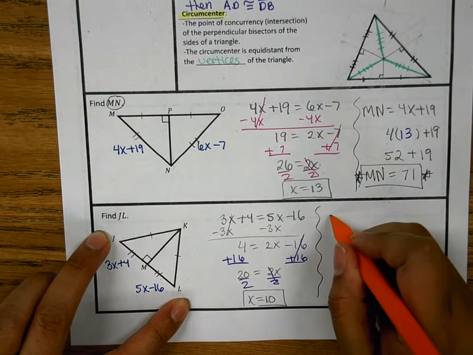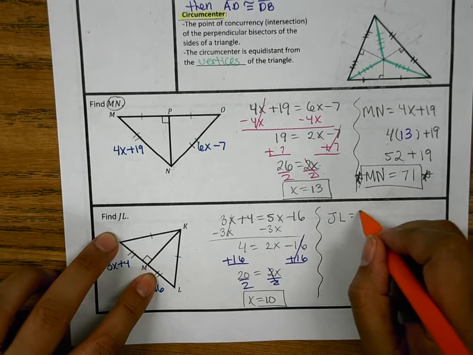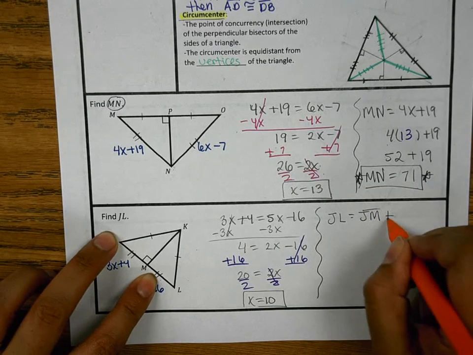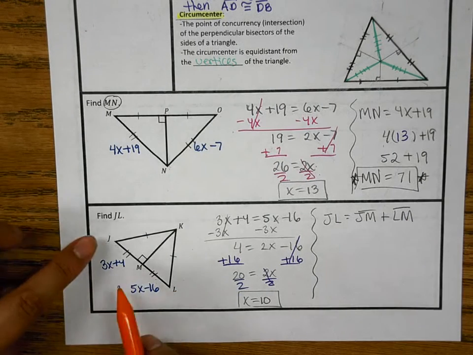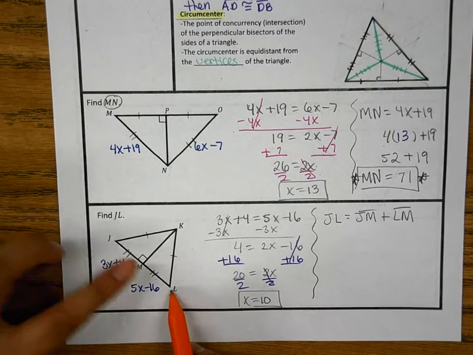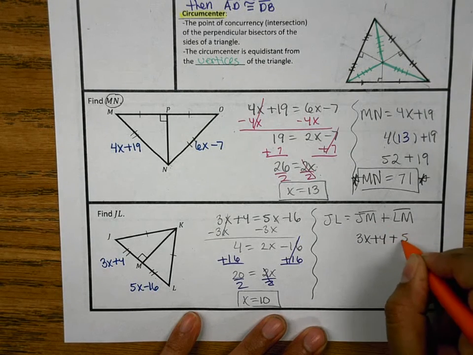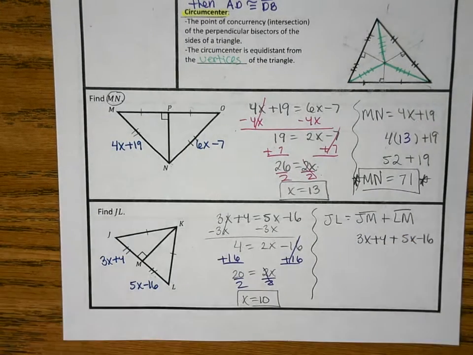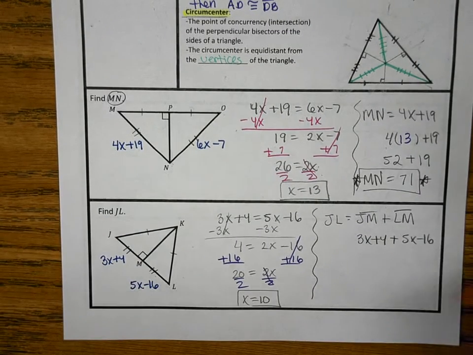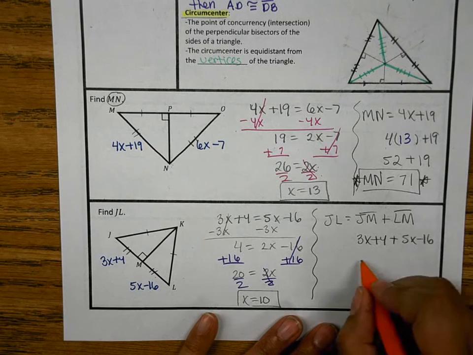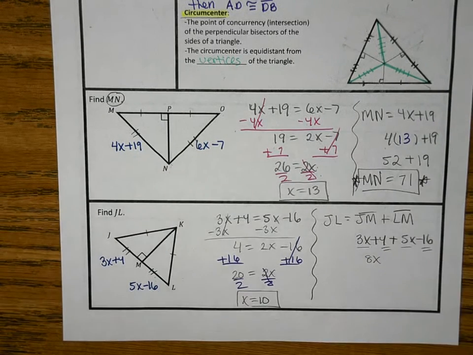All right, they're asking me to find JL. Does everybody see that? And I know that JL equals JM plus LM. Do you guys agree with that? It equals this side plus this side. So I can say it is 3x plus 4 plus 5x minus 16. Or you can just plug it in and double it. You could do that as well, if that's the way you'd like to do it, and check with my answer at the end.